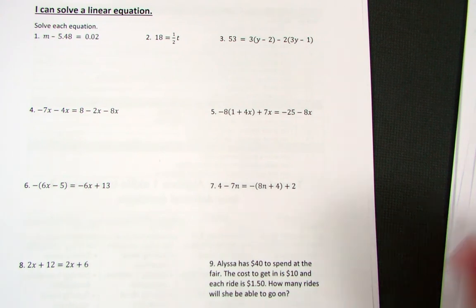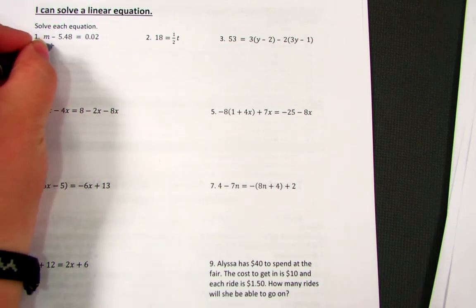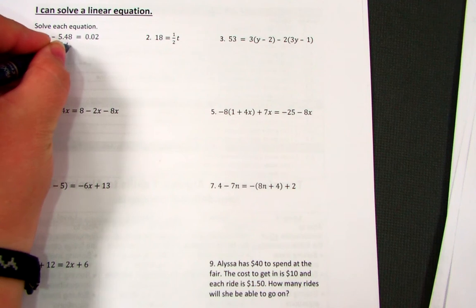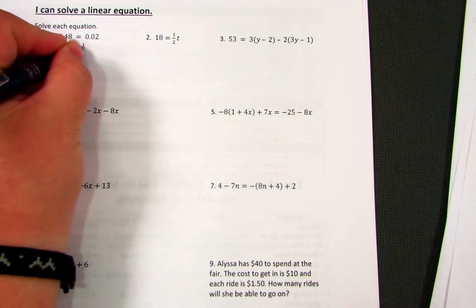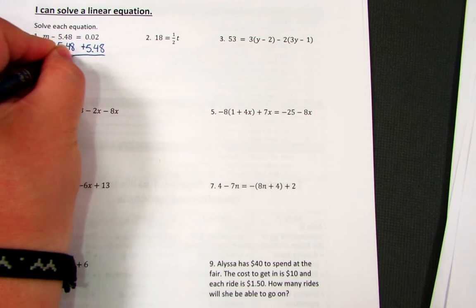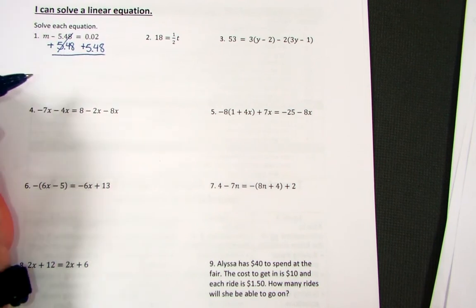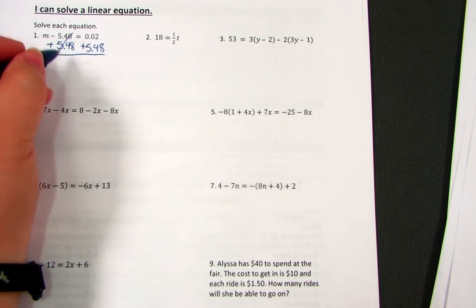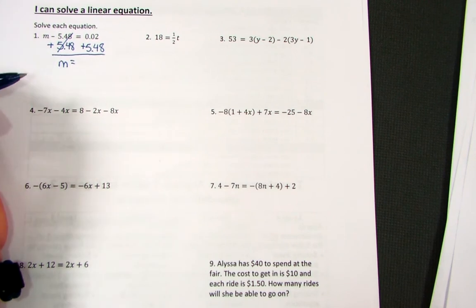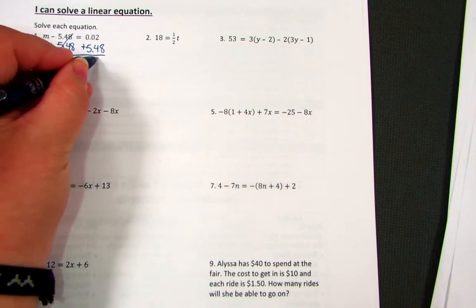So remember, to solve an equation, we're always doing the opposite. So in the first one, we will add 5.48 to get m alone. Do it to both sides. That gets rid of this 5.48 on the left, leaving us with just m. And on the right, we have 5.5.